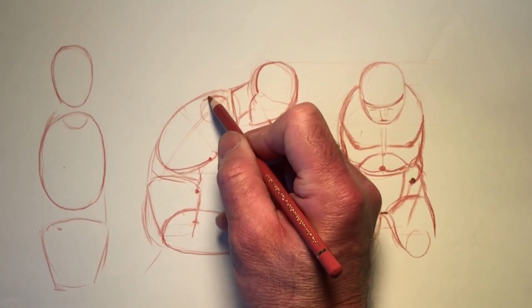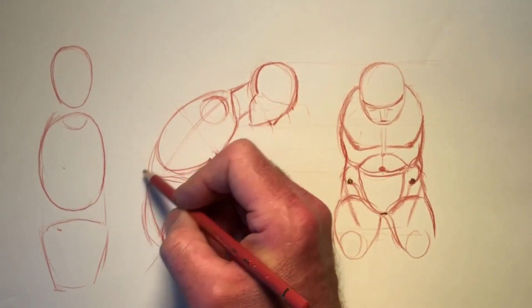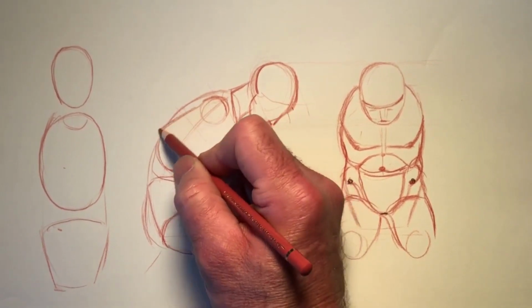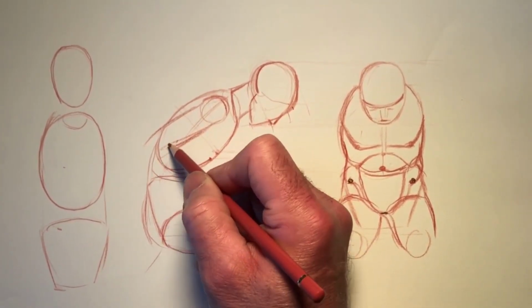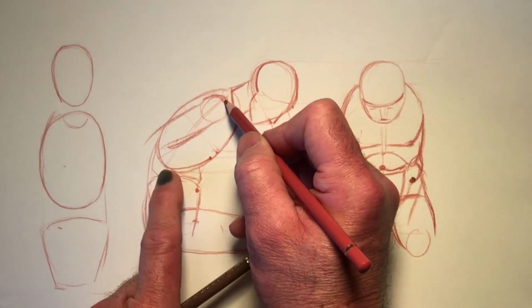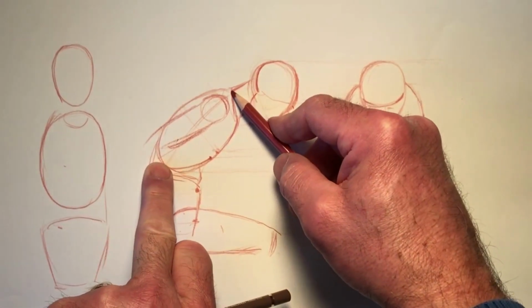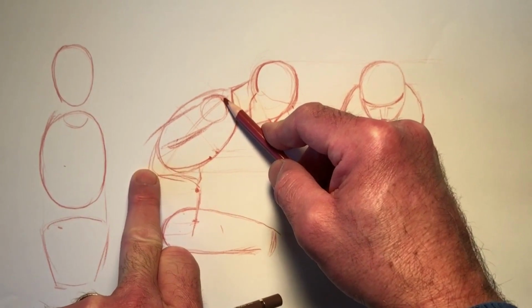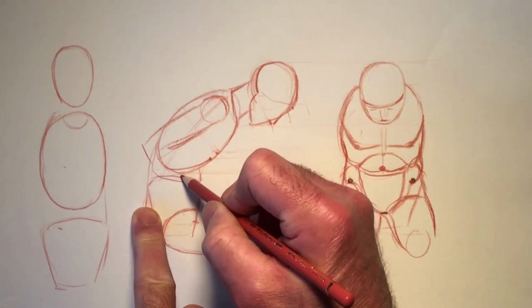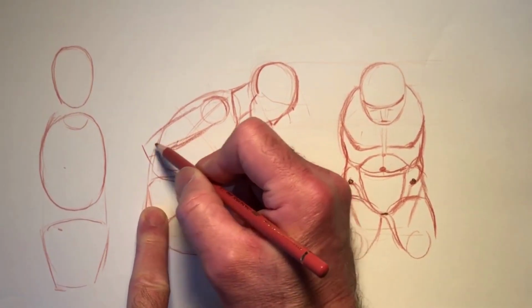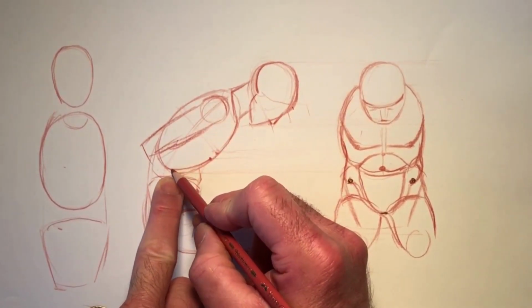And so that's the top of the shoulder, it's the deltoid. And here maybe I have the humerus coming down. The humerus will be pretty much the same length as the rib cage, but starts from a little bit lower. So it is going to be a little bit lower than the margin of the rib cage. It gets down to the level of the waist.